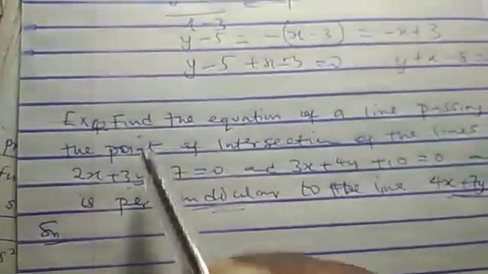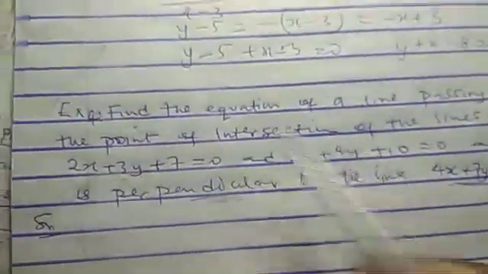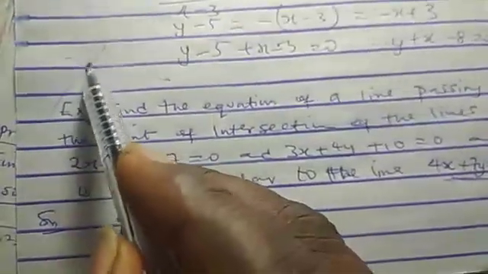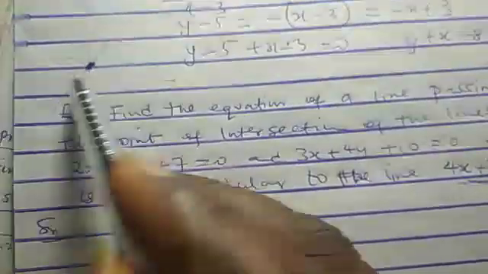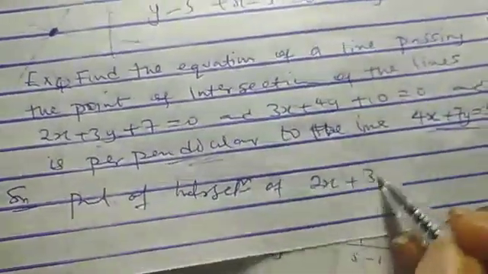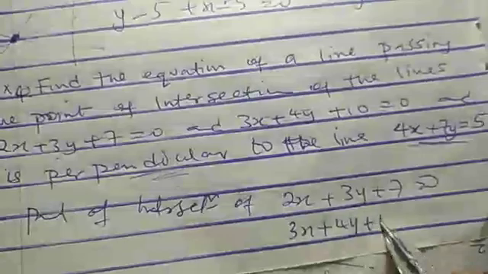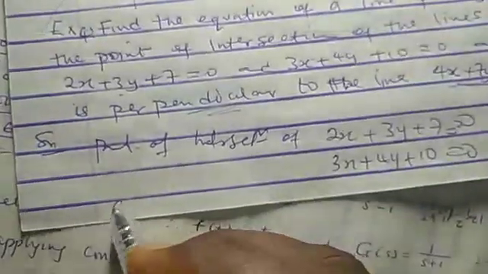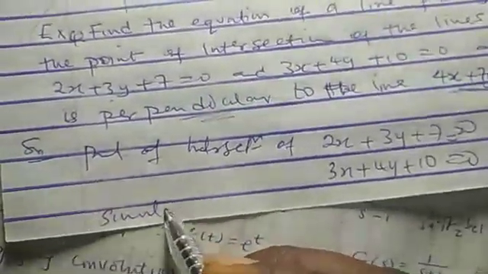What they are trying to say is that let's assume that the first line is this, and this one is this. They are saying that the line we are talking about passes through the point of intersection here and is perpendicular to another line. That is what the question is talking about. The question is, how do you find the point of intersection of these lines? Now, point of intersection of 2x plus 3y plus 7 is equal to 0 and 3x plus 4y plus 10 is equal to 0. Anytime you hear point of intersection, that simply means simultaneous equation.